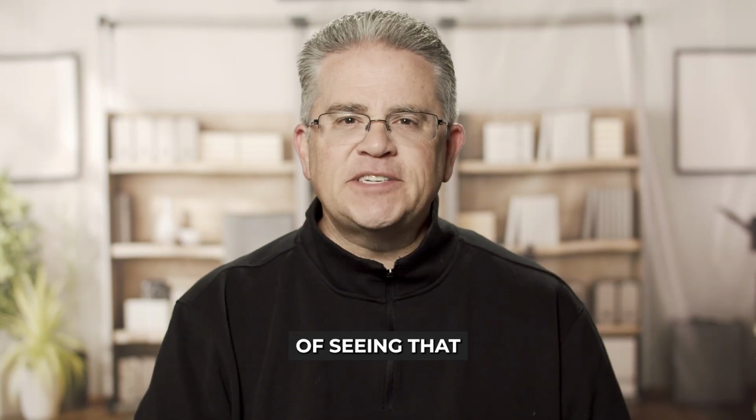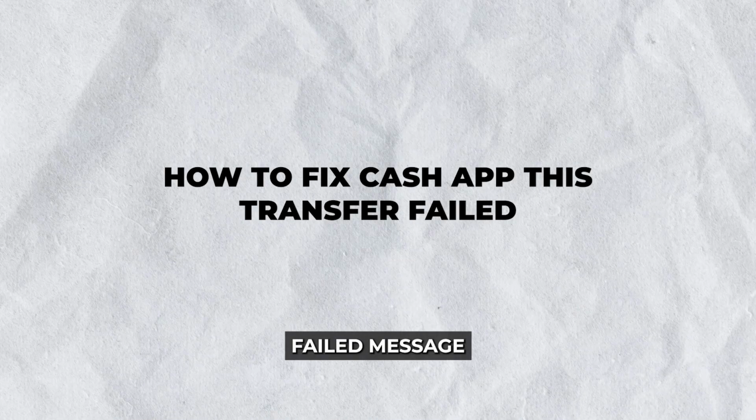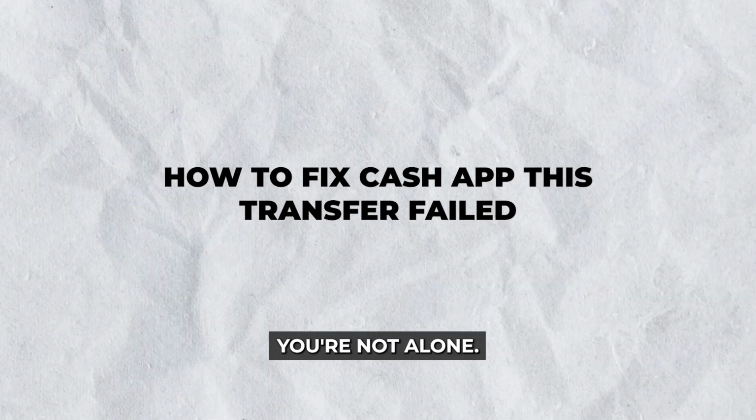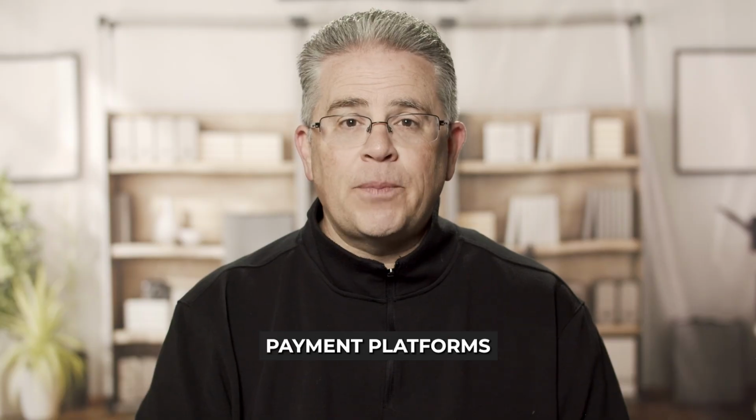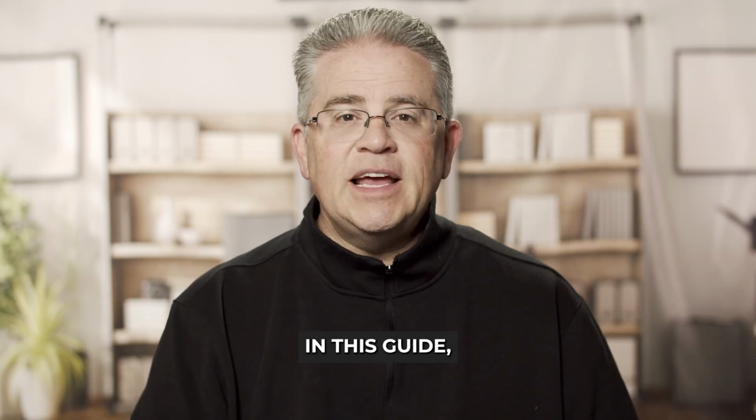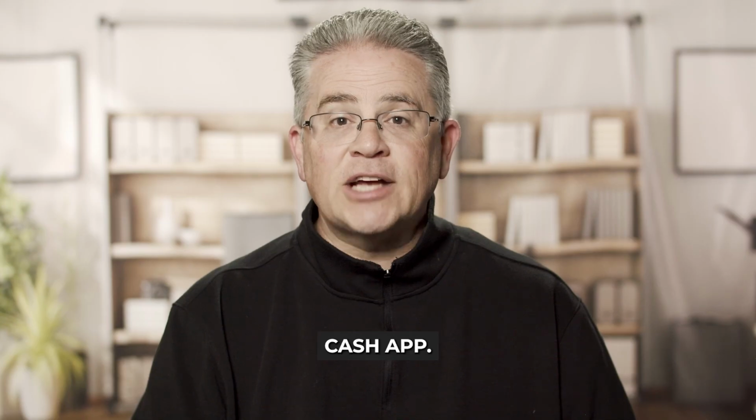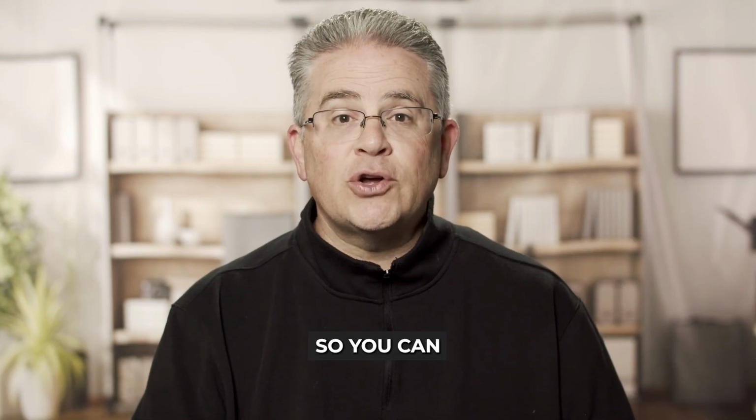Hey there, are you tired of seeing that frustrating "this transfer failed" message in your Cash App? Don't worry, you're not alone. Navigating the world of digital payment platforms can sometimes be tricky. In this guide, we'll explore how to fix Cash App "this transfer failed" issues so you can quickly get back to smooth and secure transactions.